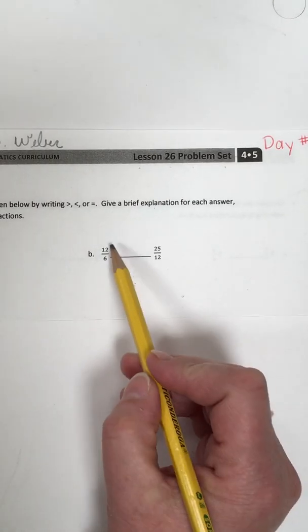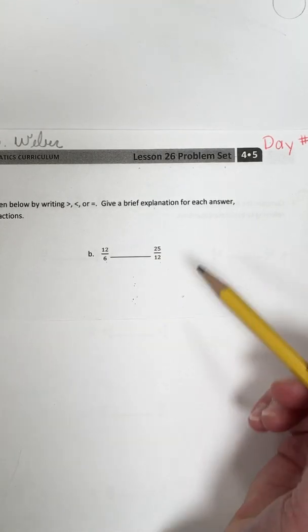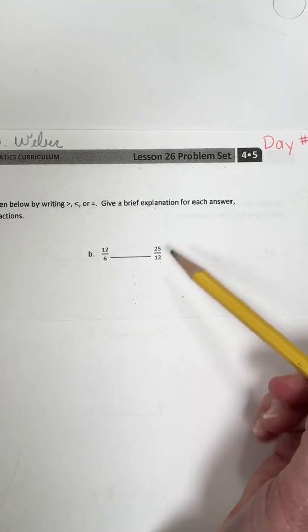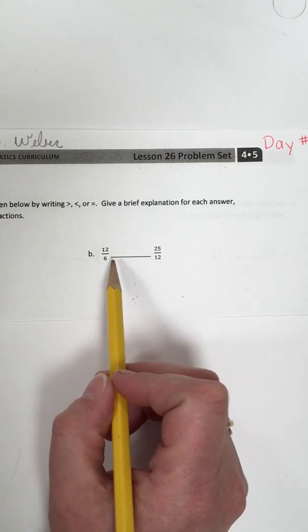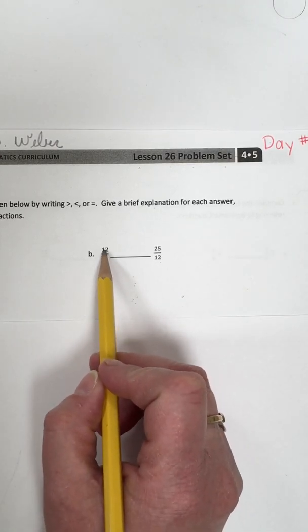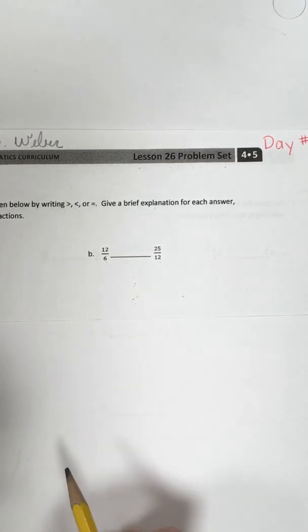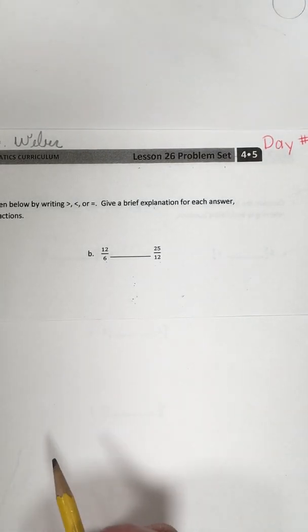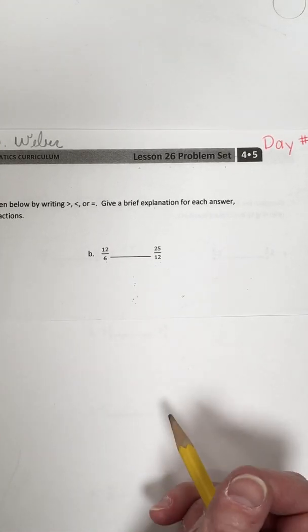Here I'm comparing 12/6 to 25/12. If you notice, these are both improper fractions, and they have different numerators and different denominators. There's a couple different ways I could go about solving this.